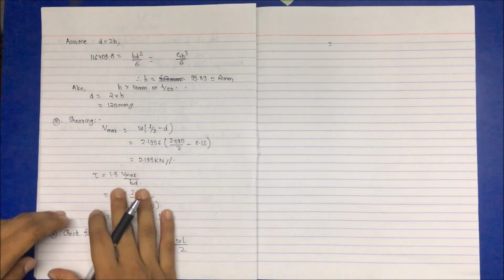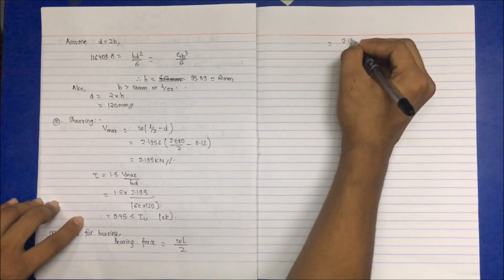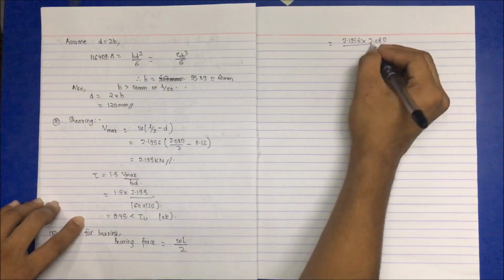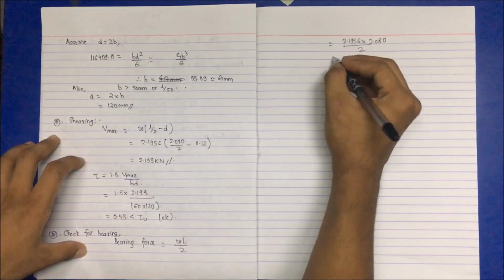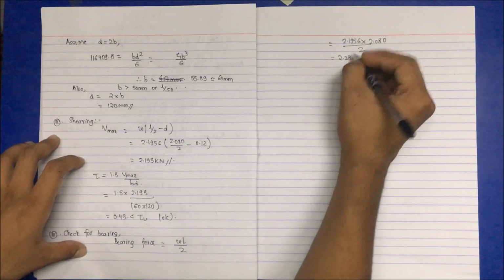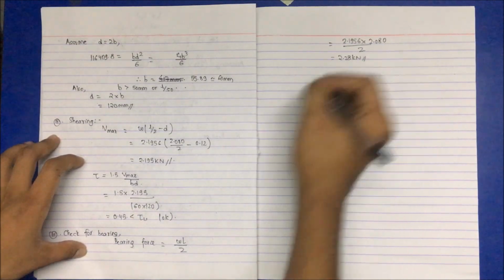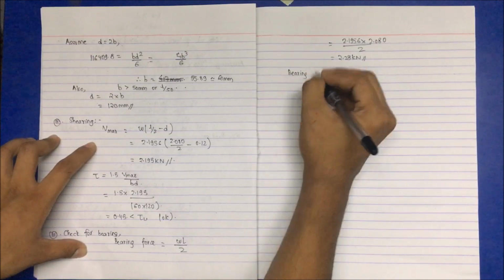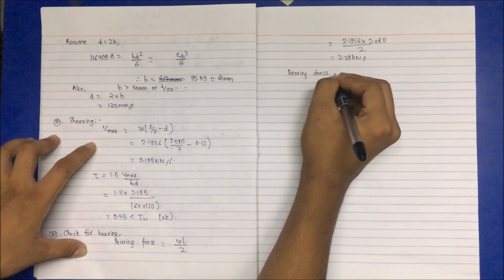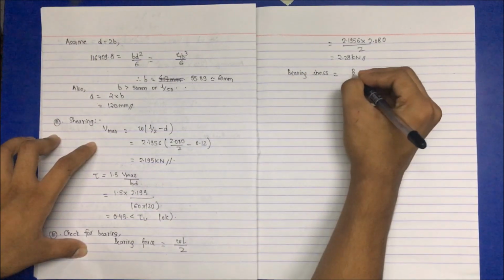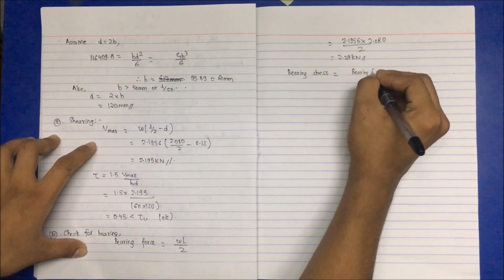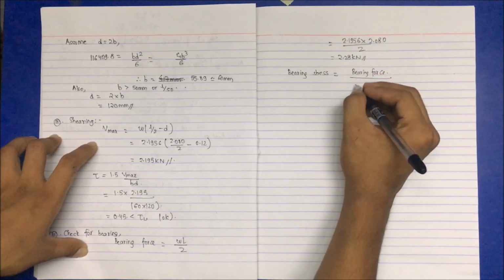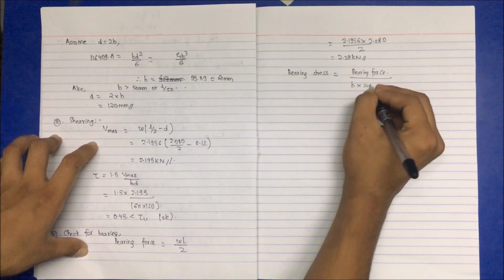W is 2.1956 multiplied by effective length, that is 2.080 by 2, giving 2.28 kilonewton. Now bearing stress is given by bearing force divided by width multiplied by support width.